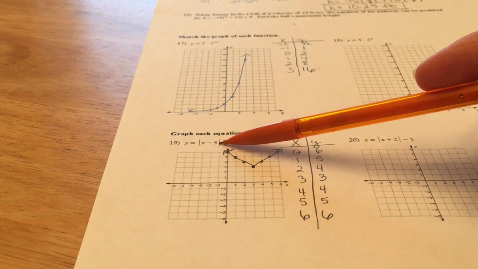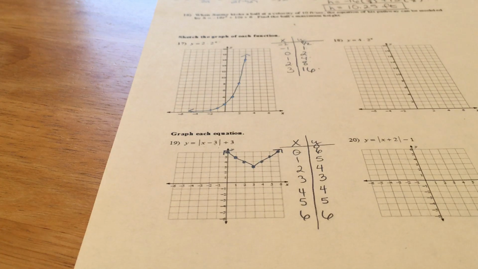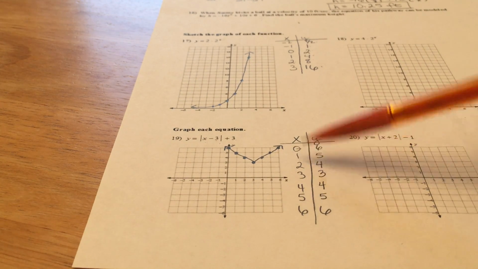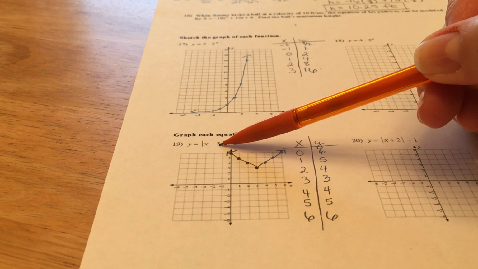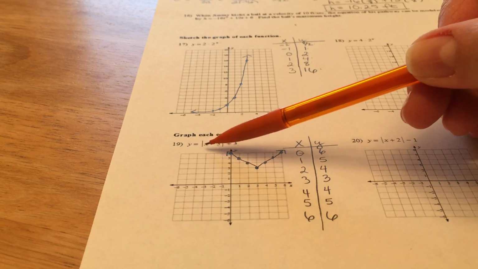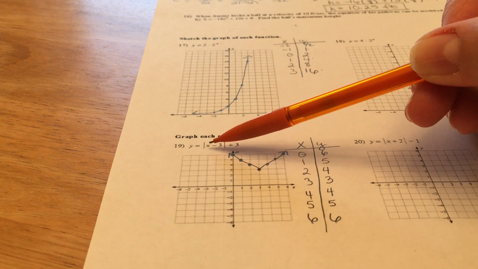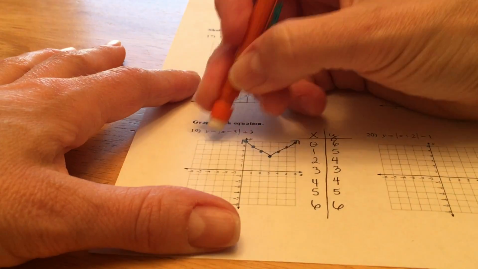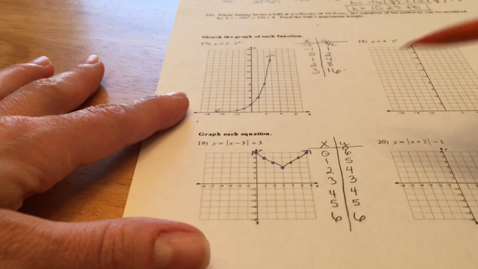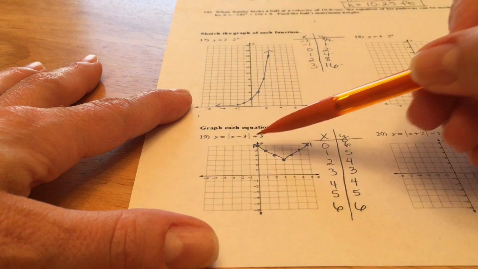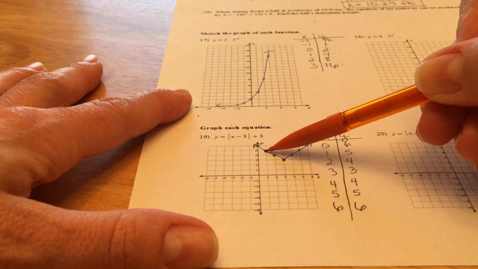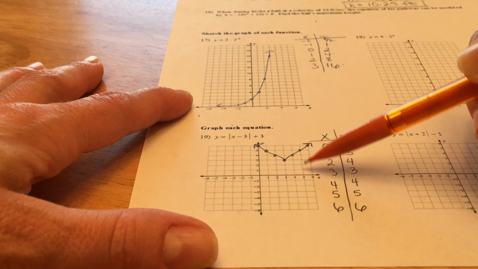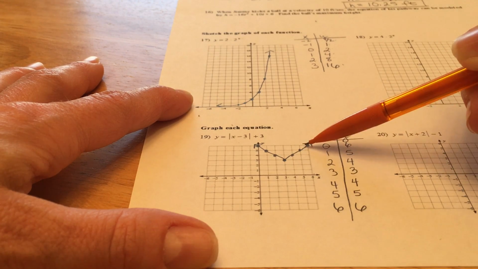Your calculator will not do absolute value for you, so your brain has to think about it a little bit. If I put in, for example, 2. 2 minus 3 is negative 1, but the absolute value of negative 1 is positive 1. So 1 plus 3 is 4. If you get all your points, so again, I've got all these points, 0, 6, 1, 5, 2, 4, 3, 3, 4, 4, 5, 5, 6, 6.